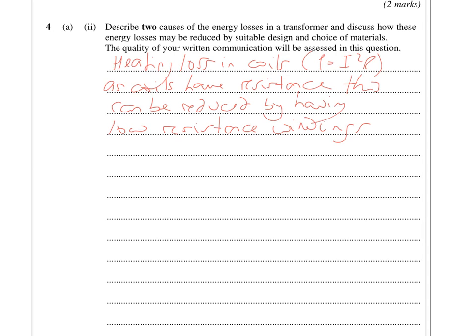You might, for instance, want to use copper, and we know if we make it have a large cross-sectional area, that reduces the resistance as well. So going for a thick copper wire.